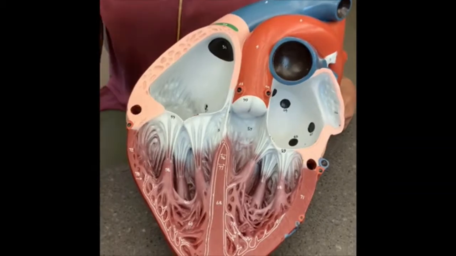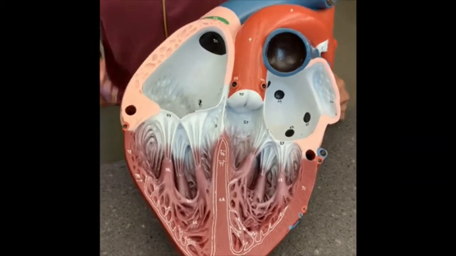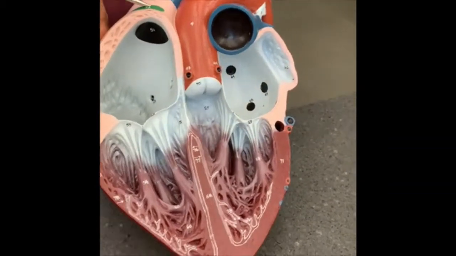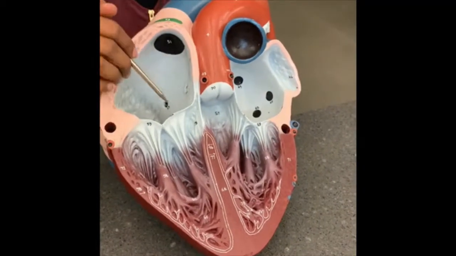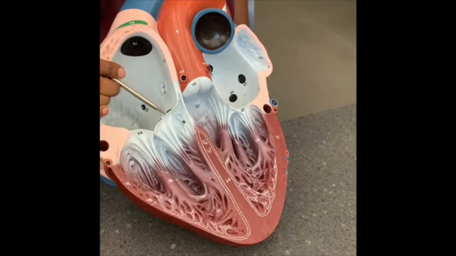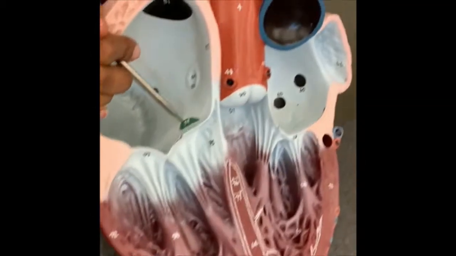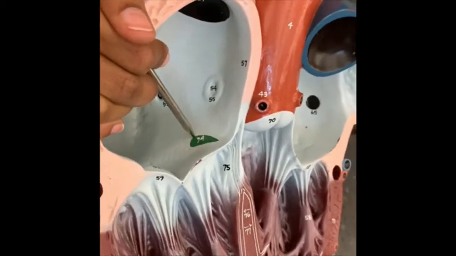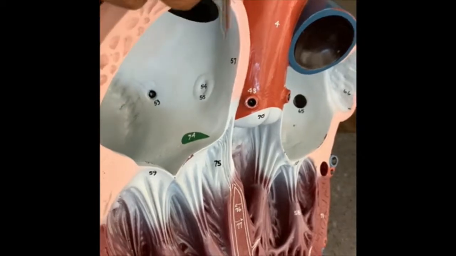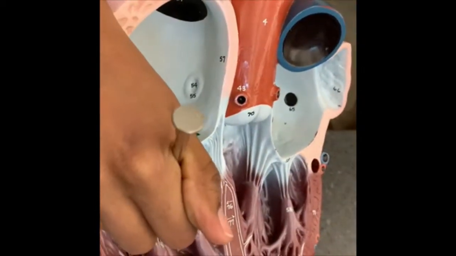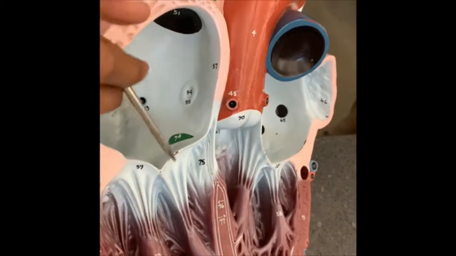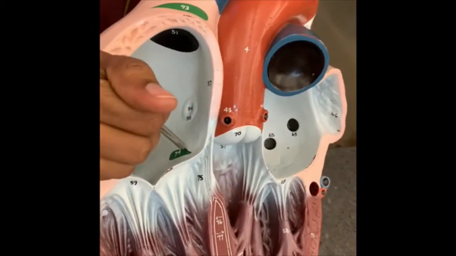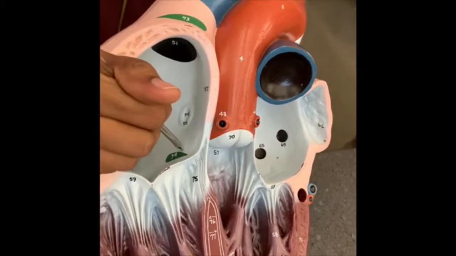Now, what happens to our depolarization, right? We know the sinoatrial node. The depolarization travels through the septum and it goes here to structure number 74. This is the atrioventricular node. So these two are the pacemakers, guys. So this is the AV node or the AV pacemaker.